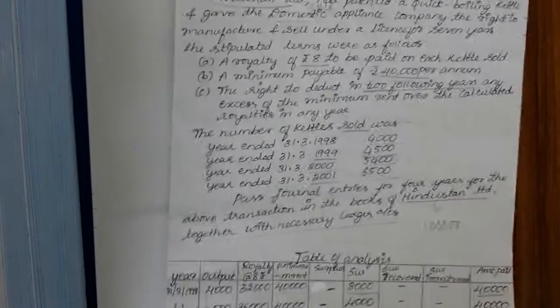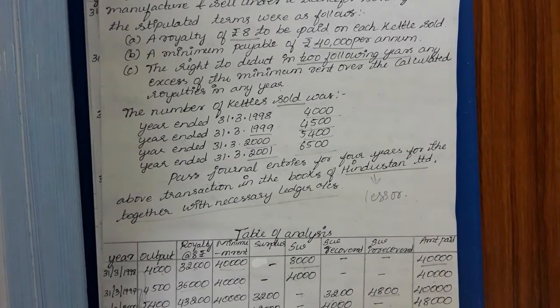So this is all about problem number 17 in the books of lessor. Hope you have understood this. Any doubts, please ask me. Thank you.